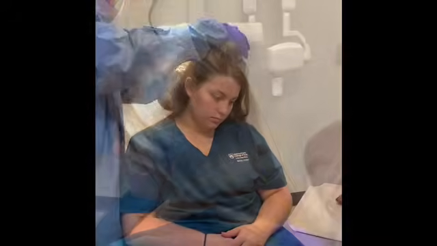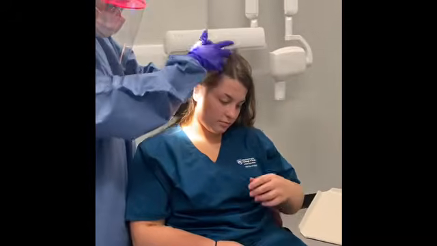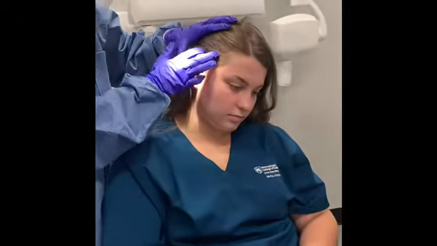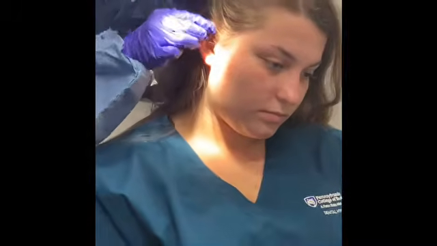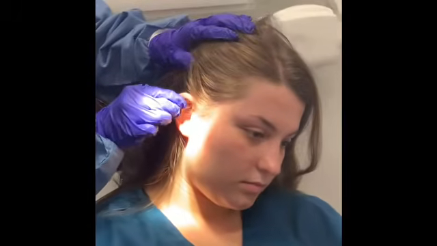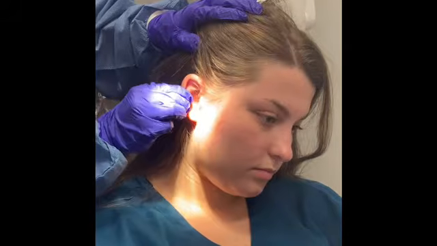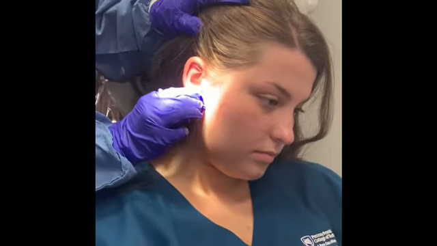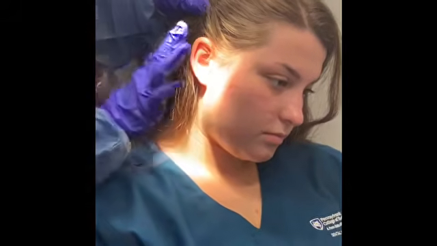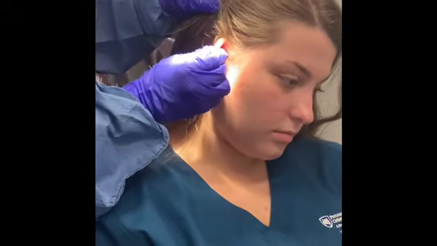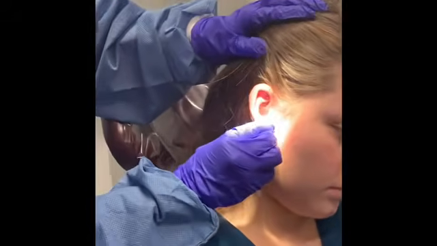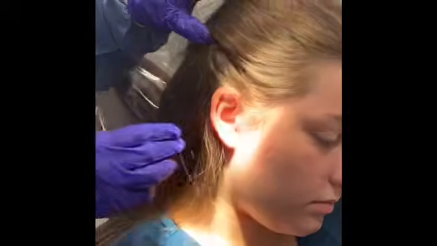Alright, as I finish up with that, I'm going to visually examine and palpate the ear. This is done digitally, and then I'm going to pull the ear forward and do it looking on the back of the ear. Doing it on the other side, moving my light.